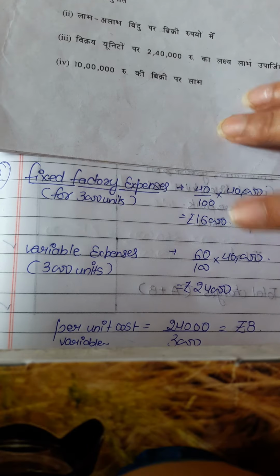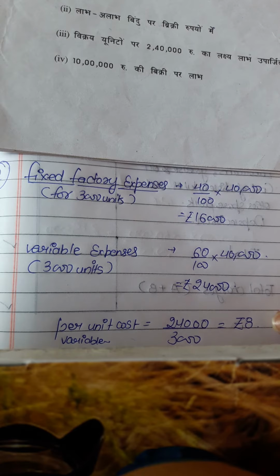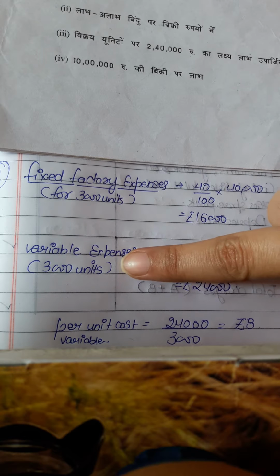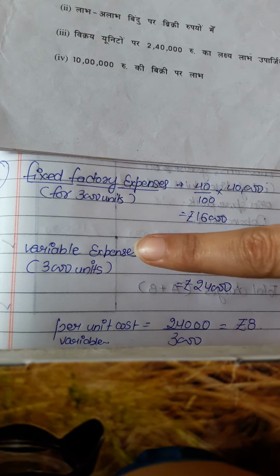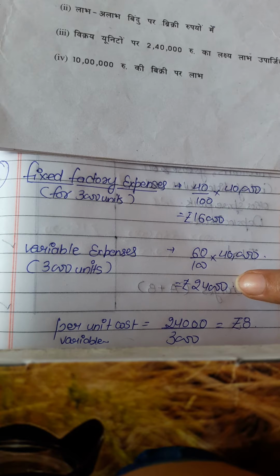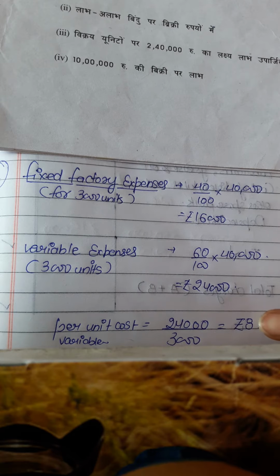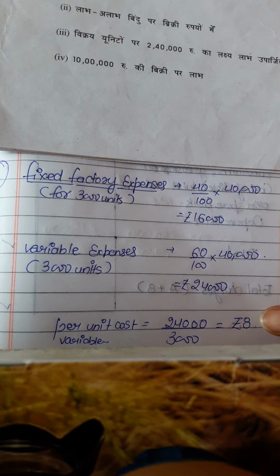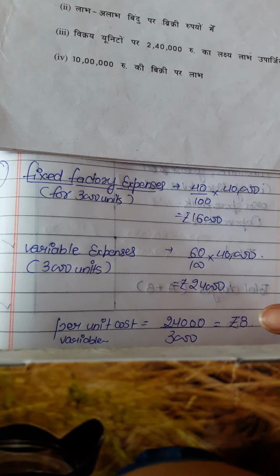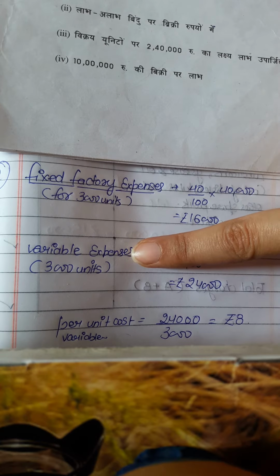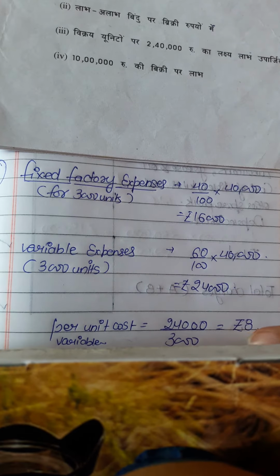Now comes your per unit variable cost. How will you find it? Your per unit variable cost for 3,000 units: to calculate this, we'll divide total variable expenses by total units. That is 24,000 divided by 3,000, and you will get rupee 8 as your per unit variable cost. It will be the same whether it is for 5,000 units or 6,000 units. Per unit variable cost will be the same, that is rupee 8.